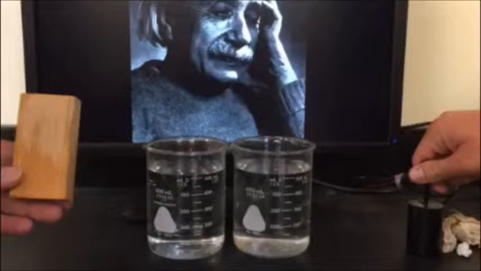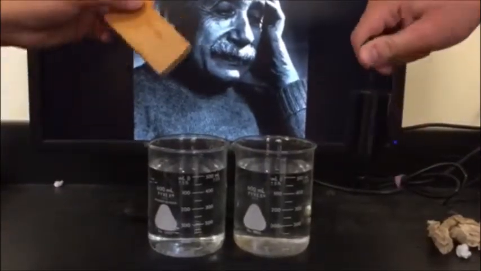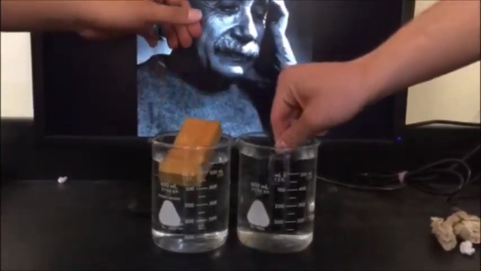Now, for our next experiment, we will deal with a phenomenon that has amazed scientists since the beginning of time. The characteristic, the physical property of density. To the left, we have a simple wooden block, and to the right, we have the weight, which may seem familiar. Yes, it's the same 500 gram weight. And we will immerse these two objects in two fairly identical beakers of water and observe what happens.